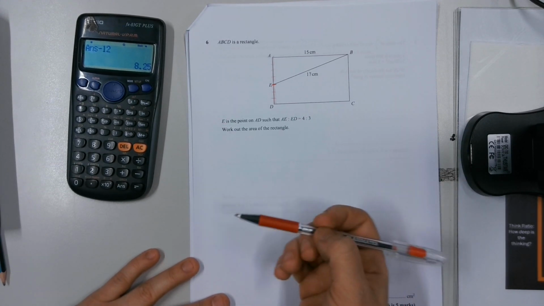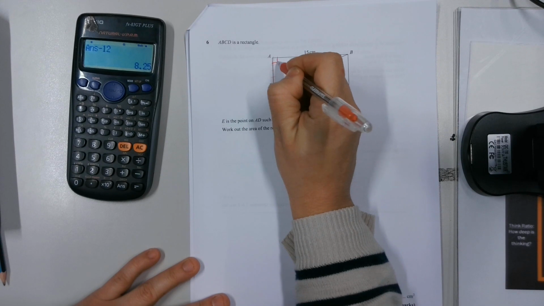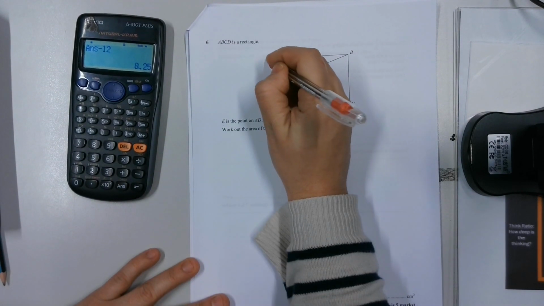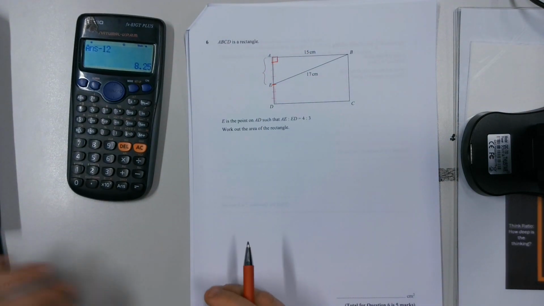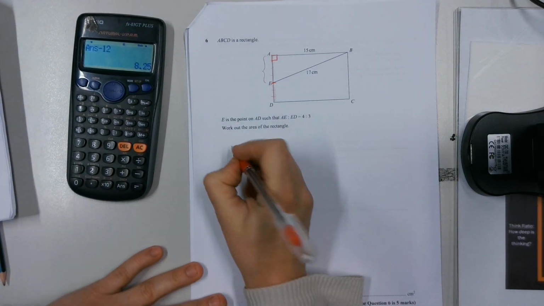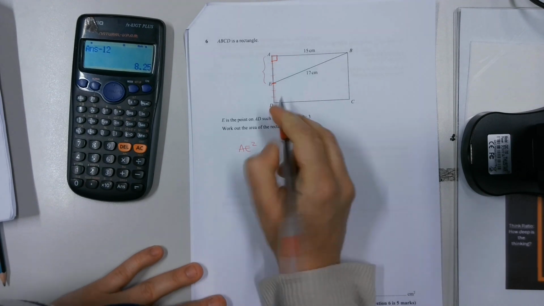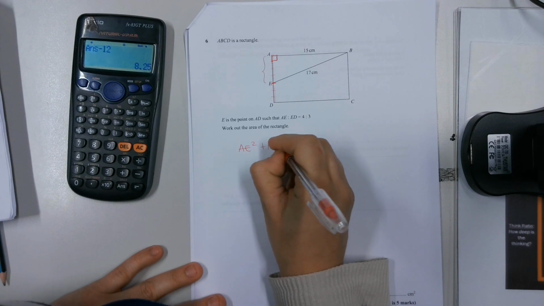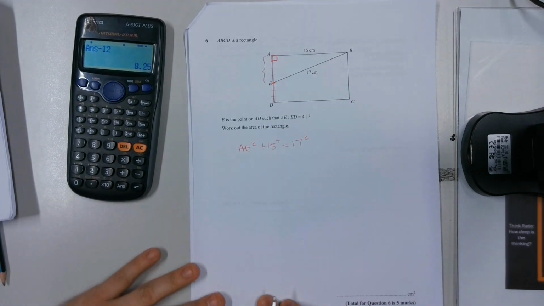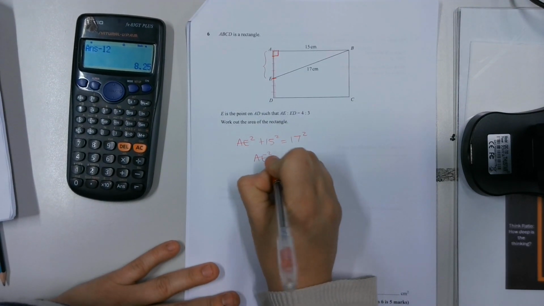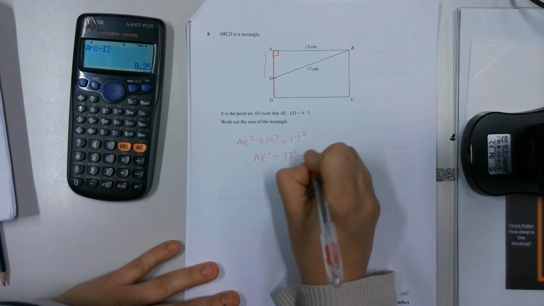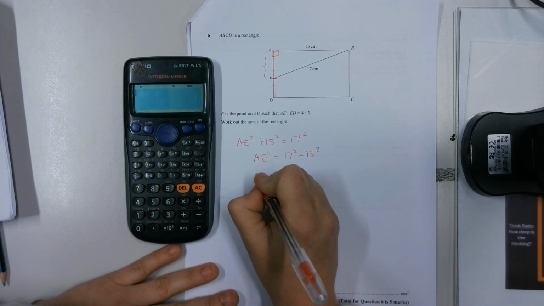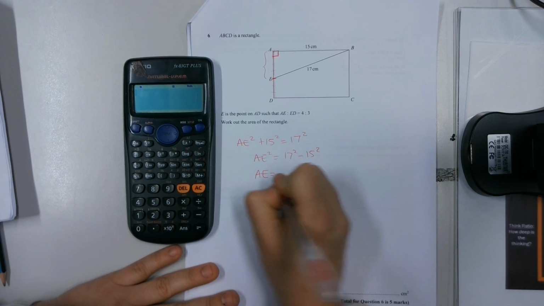Now the first thing that I can notice is that this triangle up here, ABE, is a right angled triangle, and therefore I can use Pythagoras to work out AE. So I know that AE squared, because it's one of the short sides, plus 15 squared gives me 17 squared. So I know that AE squared is going to be 17 squared minus 15 squared. I'm going to do that with my calculator, but also I'm going to square root to find AE.